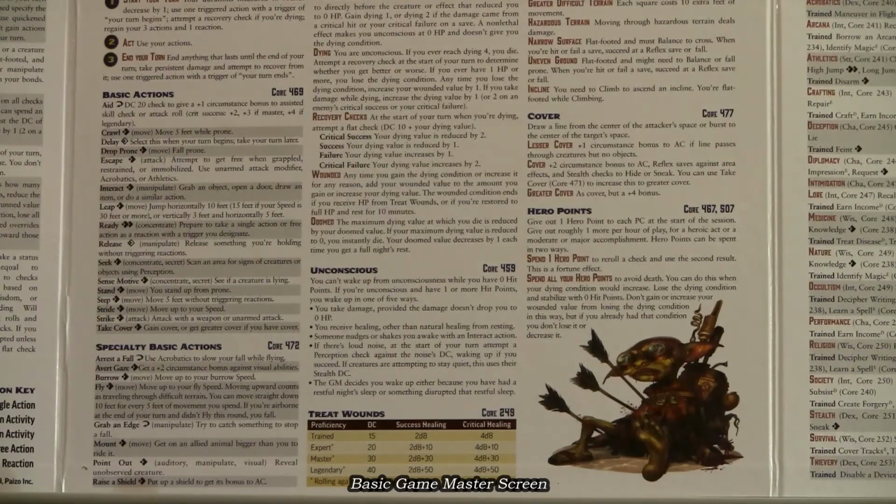In the top left corner of the second panel, you'll see some reminder information on turn order and what happens during a creature's turn. You also have a list of basic actions that characters can use and the rules for them. Down at the bottom, you'll see some specialty basic actions, which are still actions available to every character but are a little less common. I find that the specialty basic actions are a very useful set of reminders.